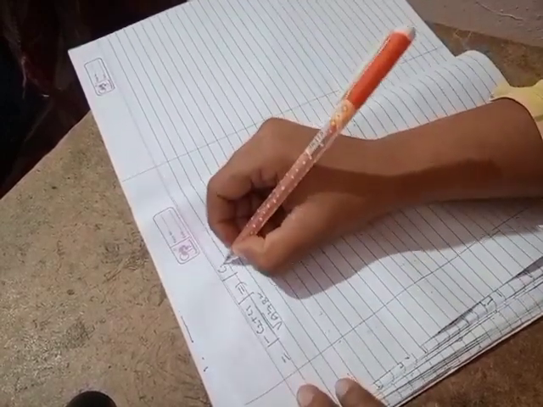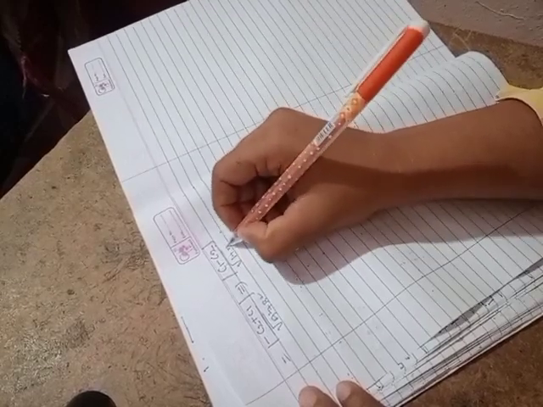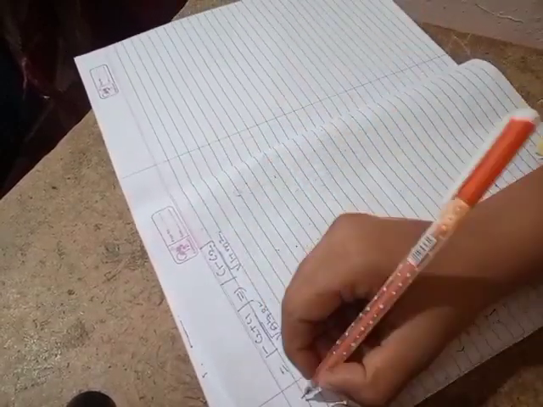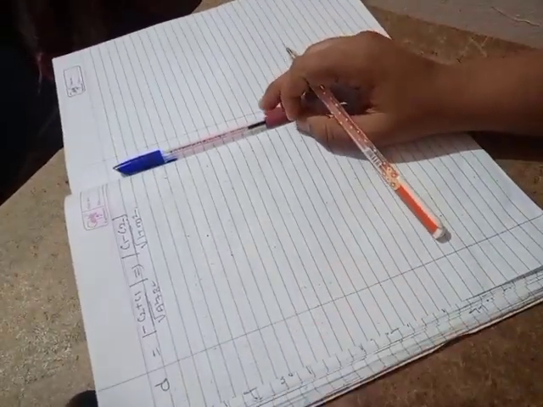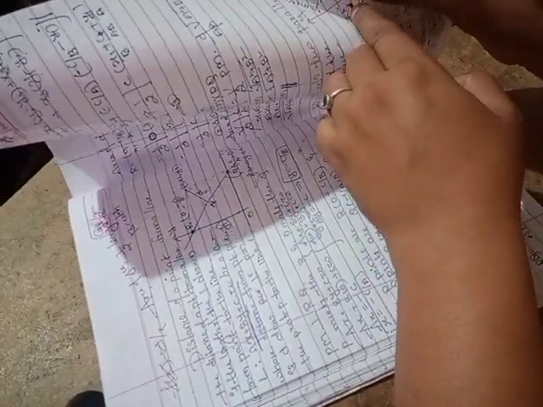So c1 minus c2 divided by the square root of 1 plus m squared. This is the distance between the two parallel lines.